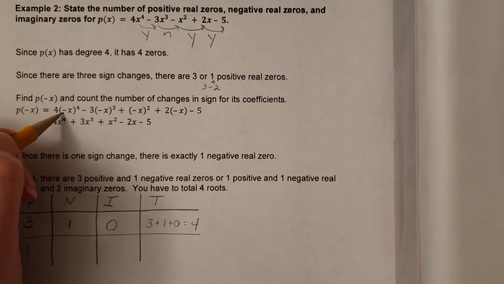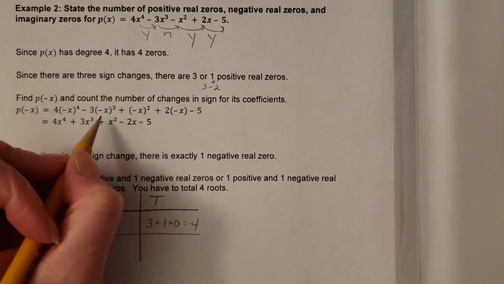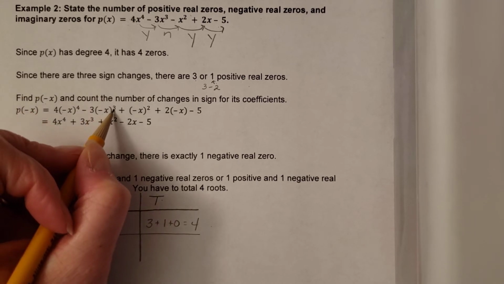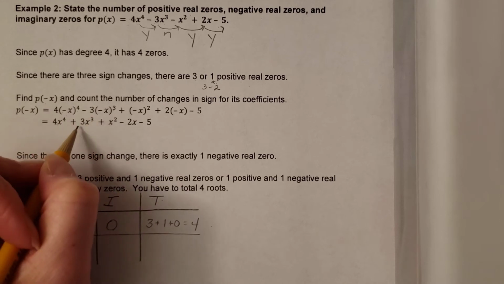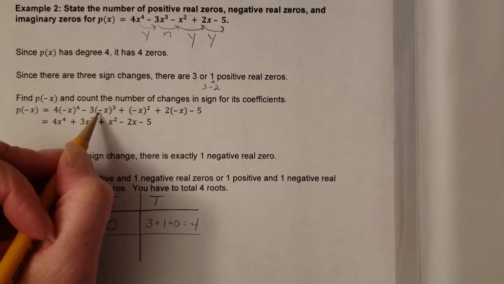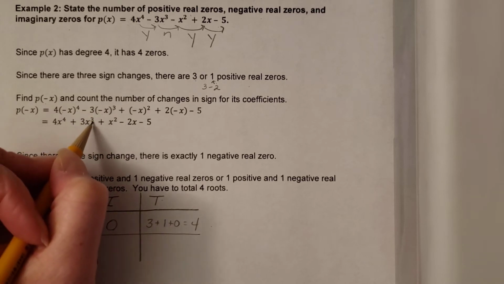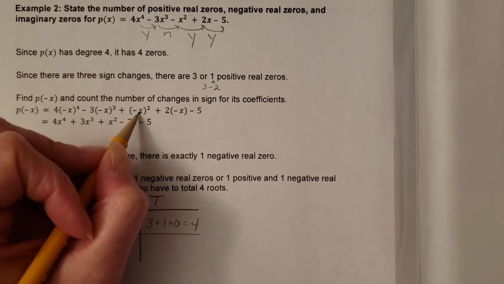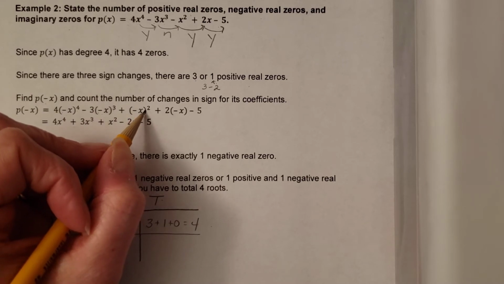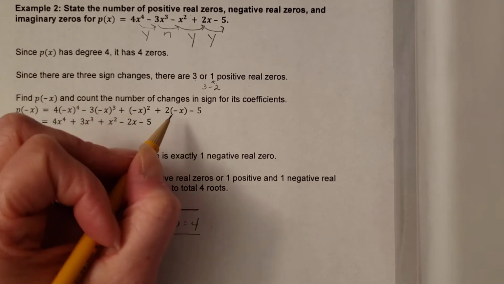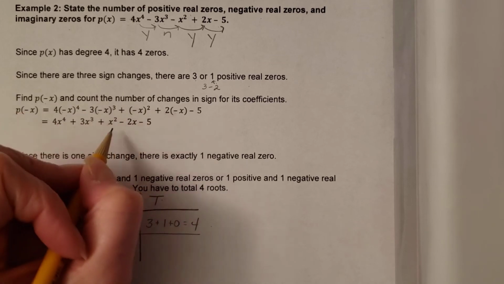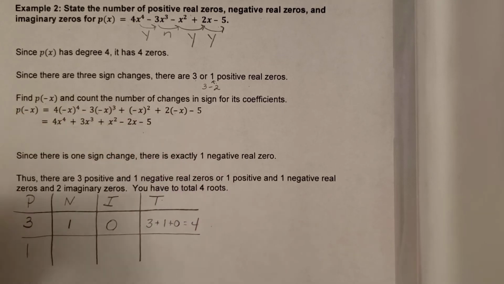When I do that, I've got to simplify things first. If I take a negative to an even power, it makes it positive again, so nothing changes with the sign. If I take a negative to an odd power, that stays negative. So now my negative 3 times negative x cubed becomes plus 3x cubed. Negative x squared still keeps it positive. That sign doesn't change. Plus 2 times negative x becomes minus 2x, and then minus 5, nothing changes.